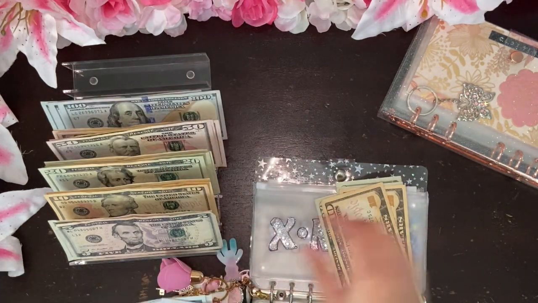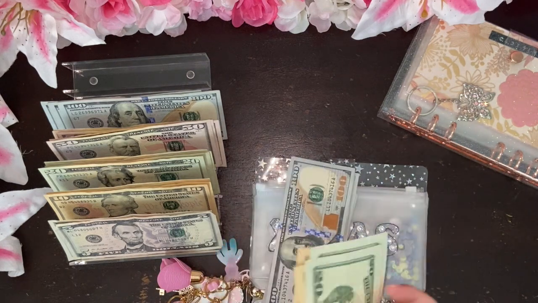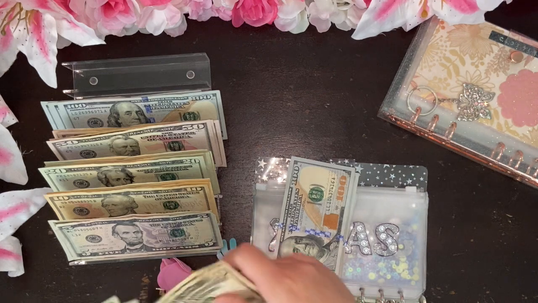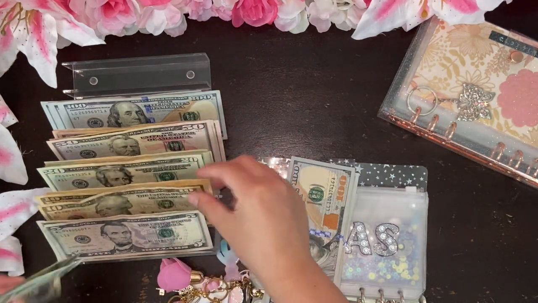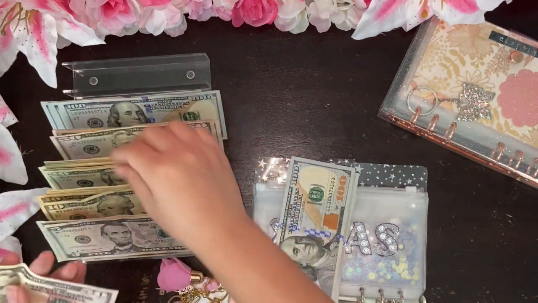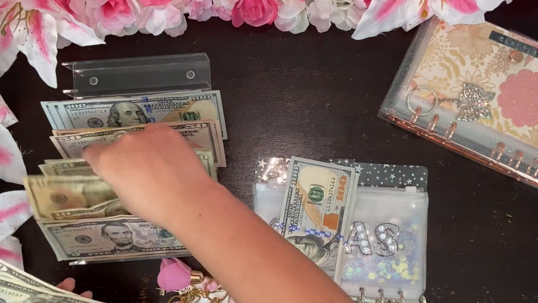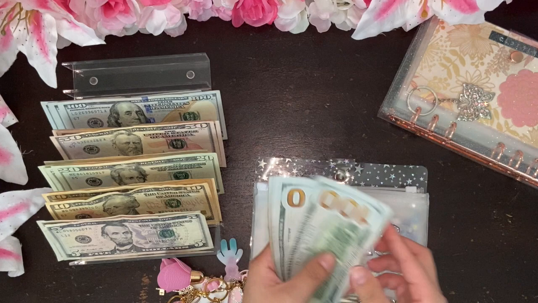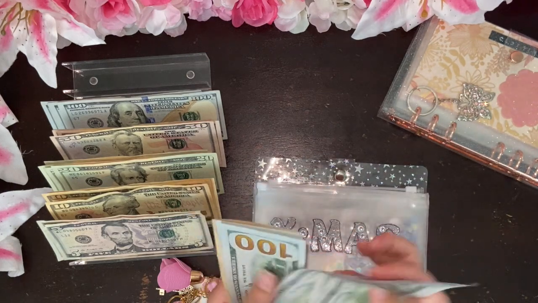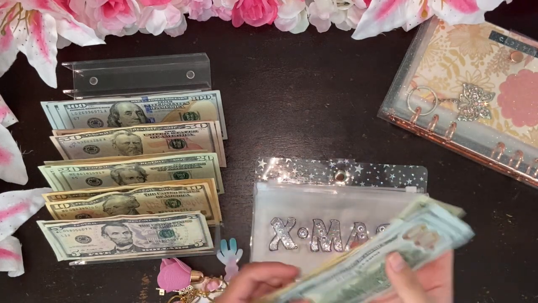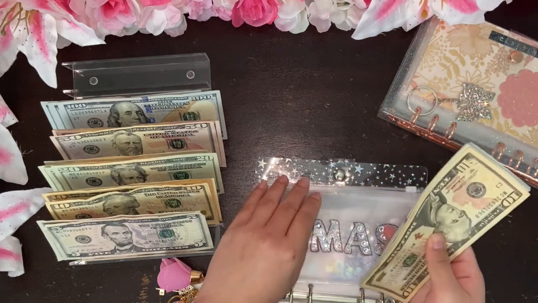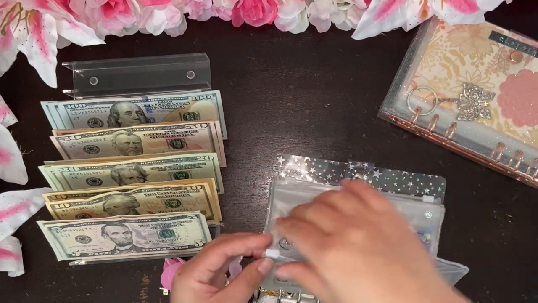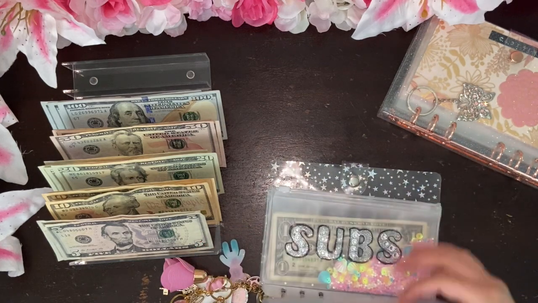We can take a $100 bill, and then 20, 40, 60, 70, 80. So I'm just gonna put this 80 down and then do 50, 70, and then 80. So let's count again. 1, 2, 3, 4, 5, 6, 7, 8, 50, 70, 80. There we go. 880. And that is it.